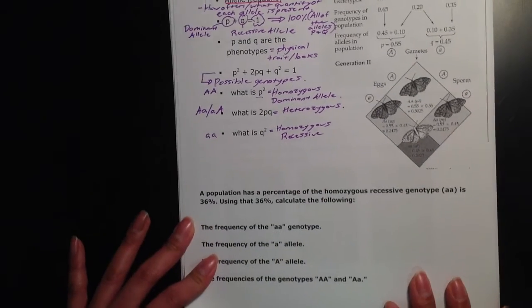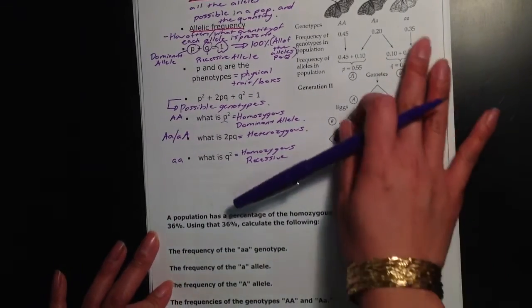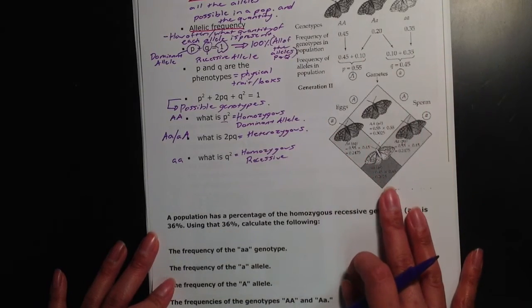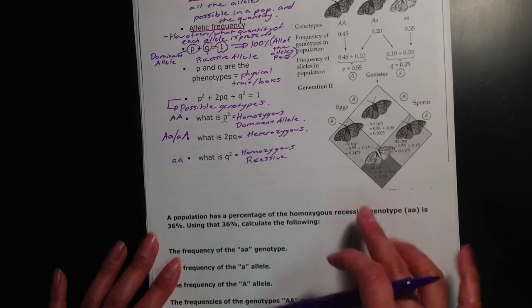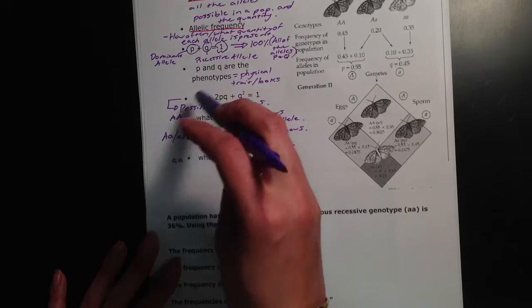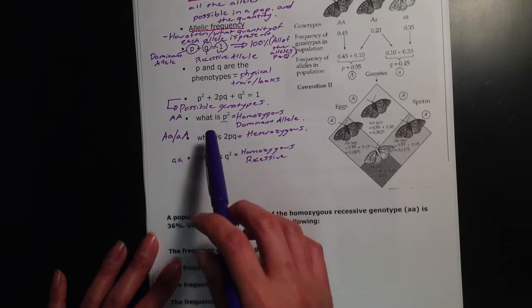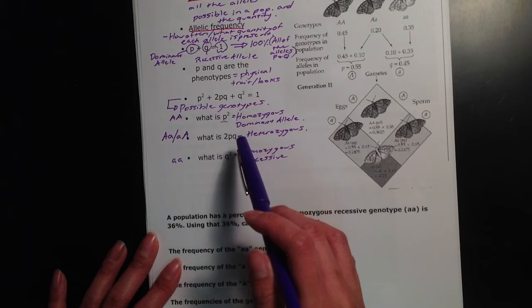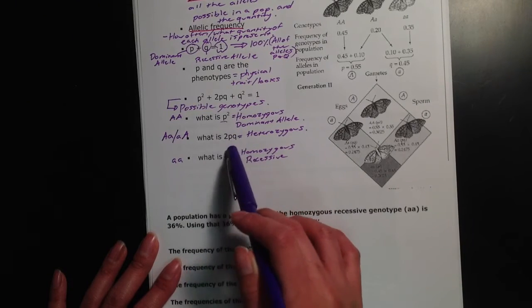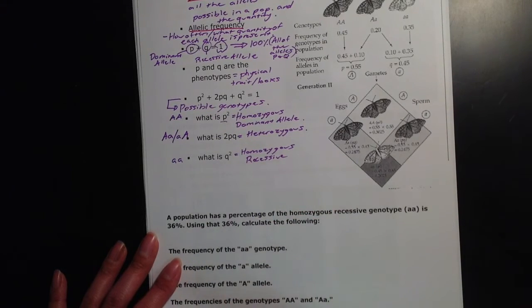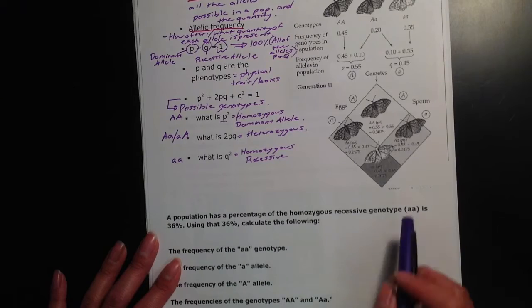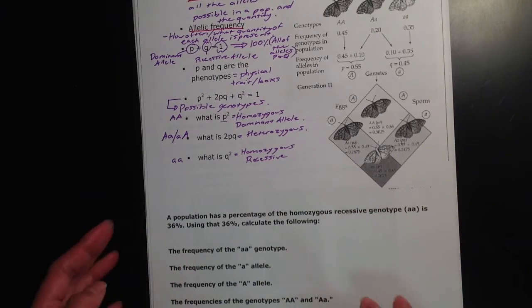So let's go ahead and get a little practice with this. You should be able to look at this image, and from this image determine what our p and q would equal, and then also look at our p squared, 2pq, and q squared, and actually be able to determine that looking at the numbers that they're providing you with here.